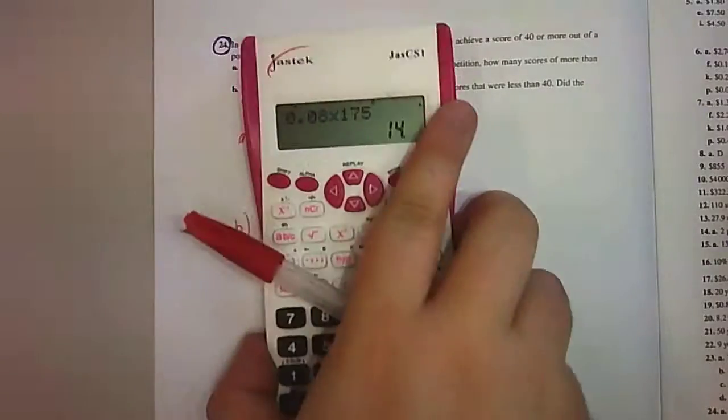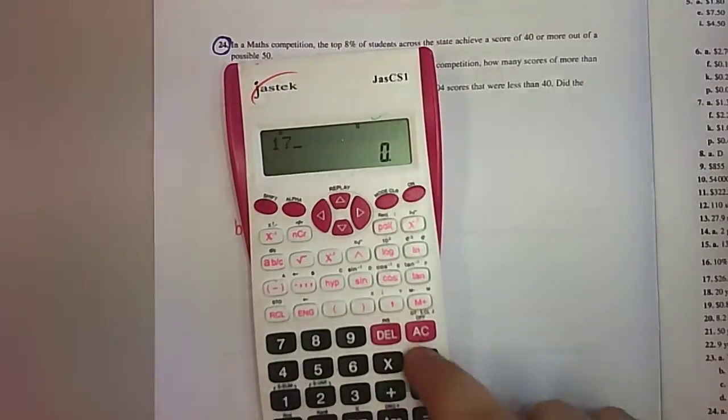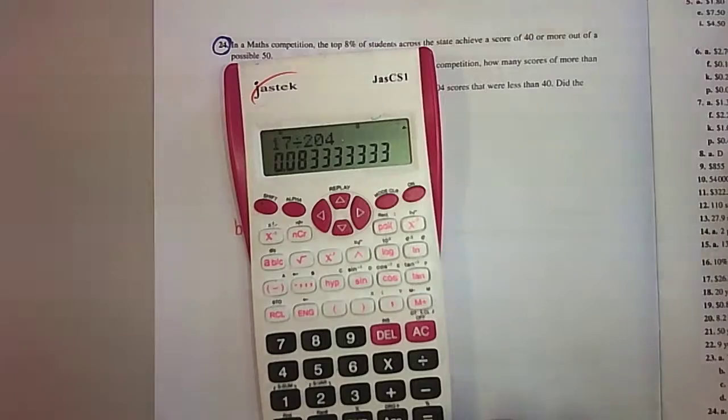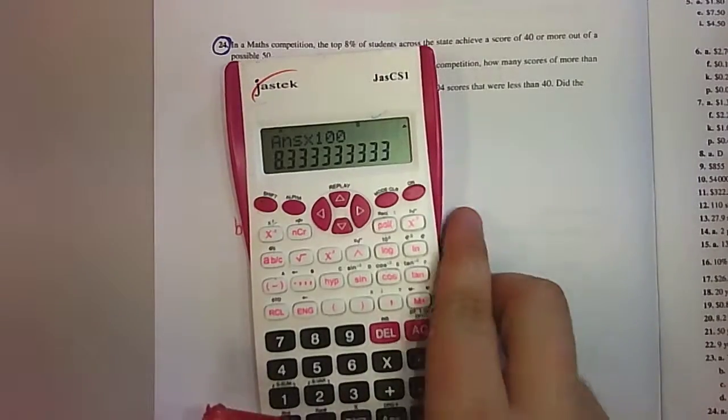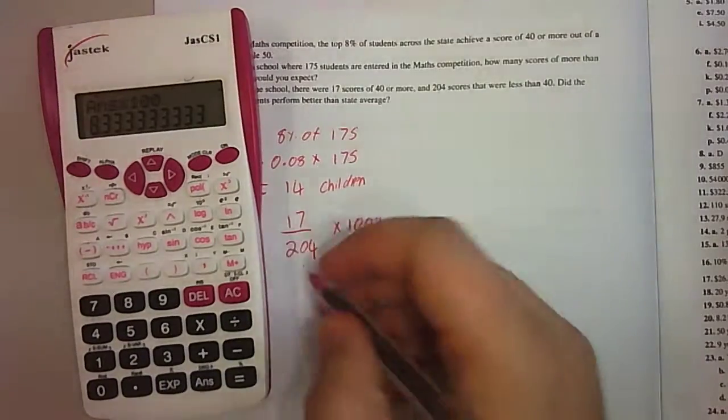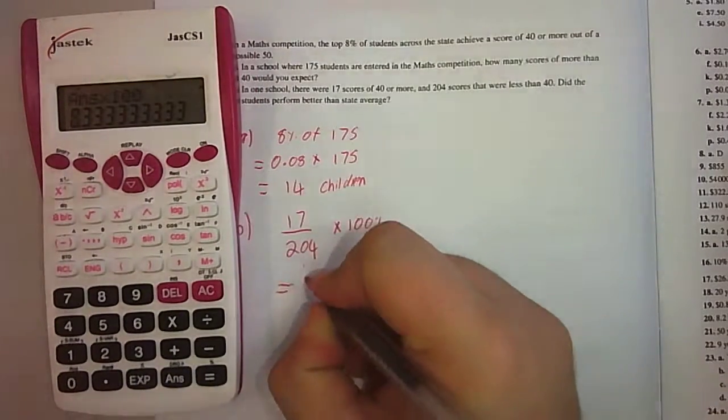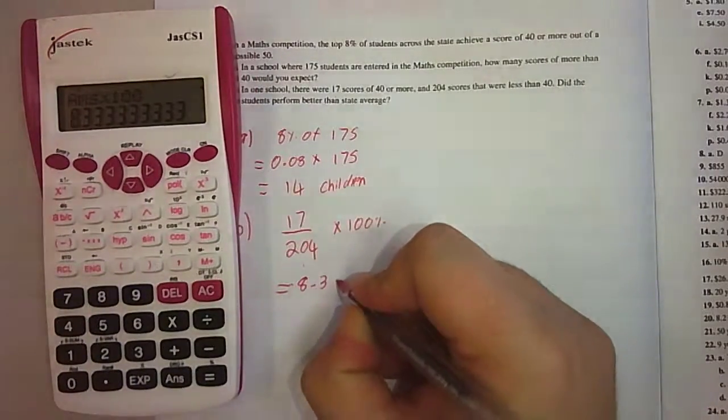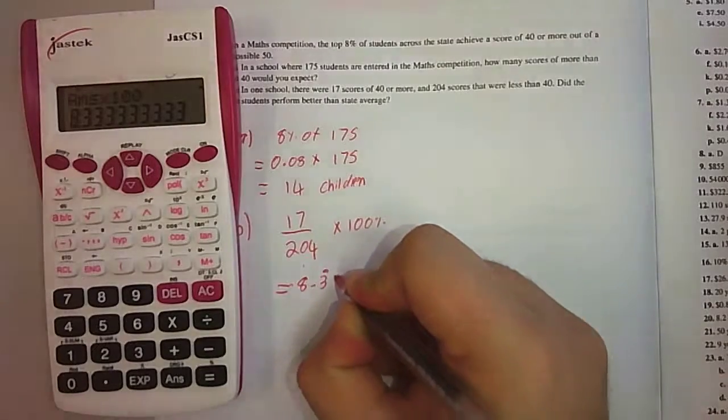So let's work that out. 17 divided by 204 equals, and then times that by 100. And I got 8.3 reoccurring. So that is equal to 8.3 reoccurring percent.